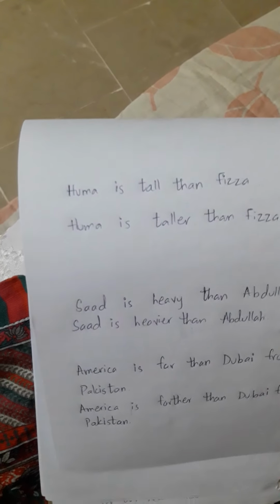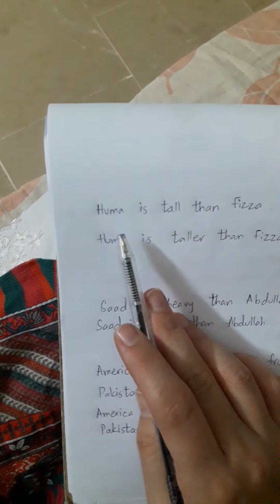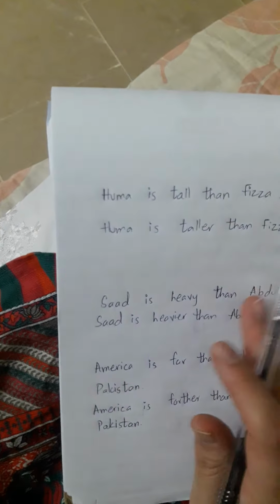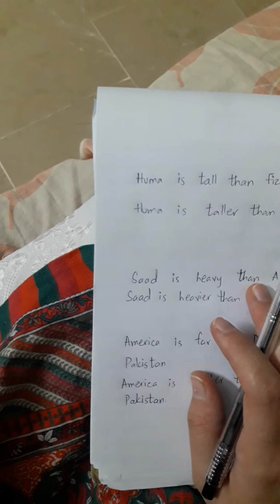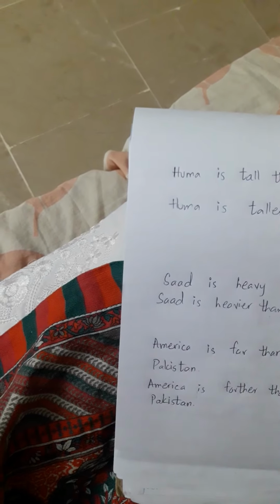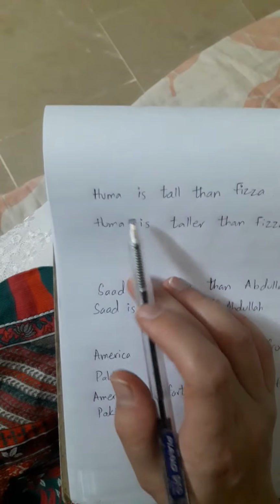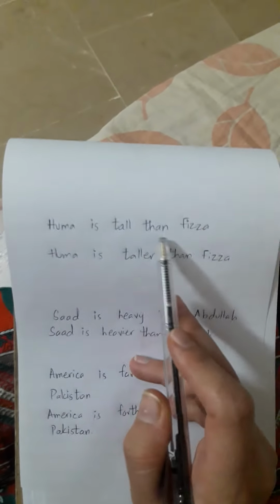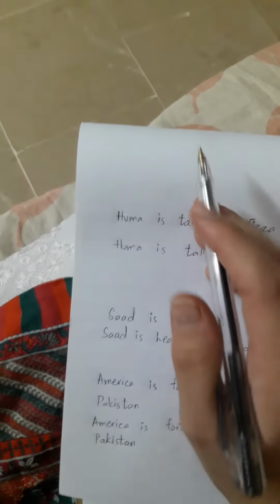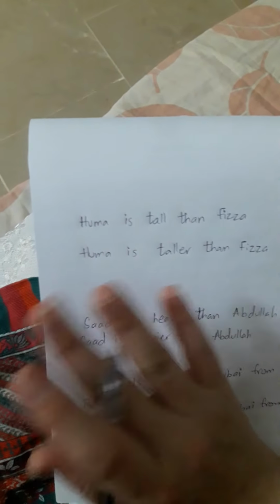Now here are a few examples. We are comparing two nouns together, and whenever we are comparing two nouns, we will be using the higher form of adjectives. For example, if I say Huma is tall than Fiza, this sentence is wrong. The grammar here is actually wrong.